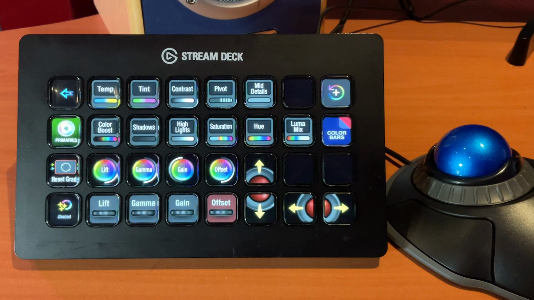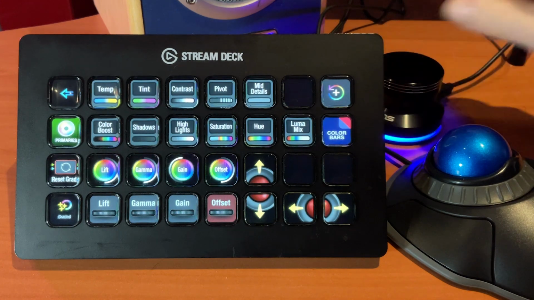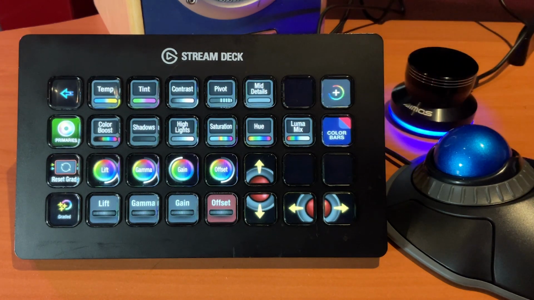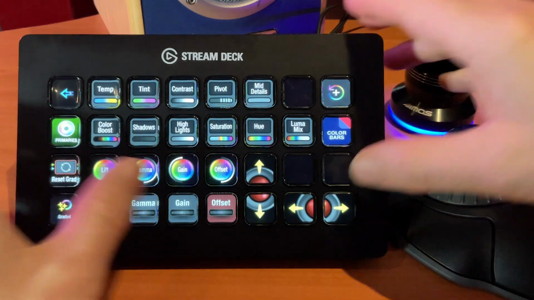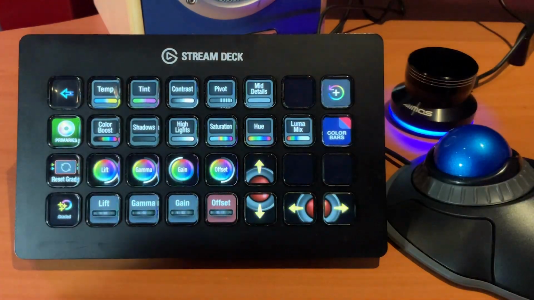And these trackballs are very inexpensive. They're probably about 50 bucks. The shuttle, which I'll bring back into the shot here, the shuttle is about 30 bucks. So for a minimal investment, you can really increase the amount of control you have. Now you don't need to use these. It works just fine just on the Stream Deck device itself using these navigation keys here.